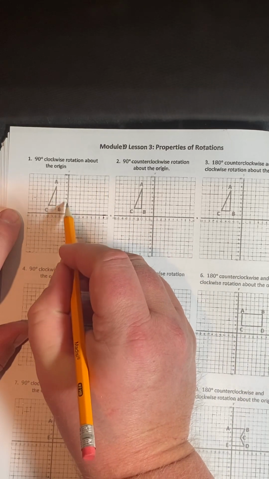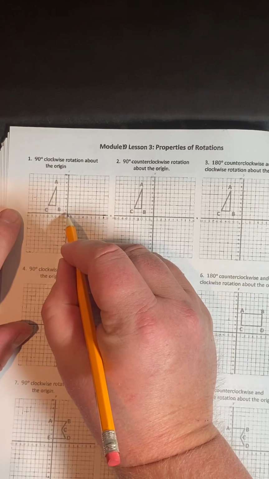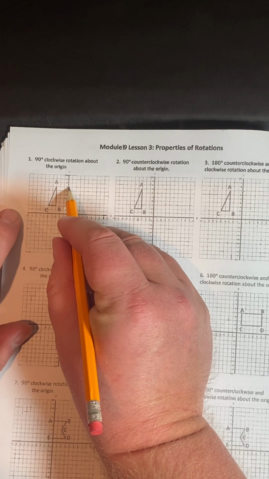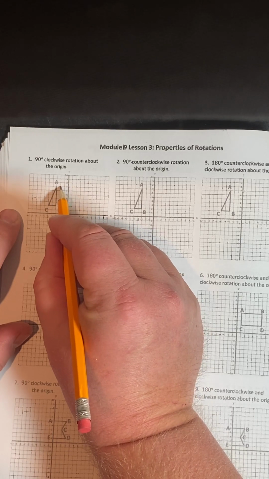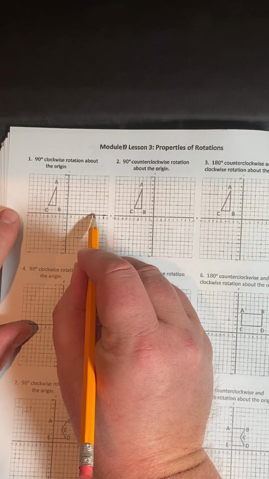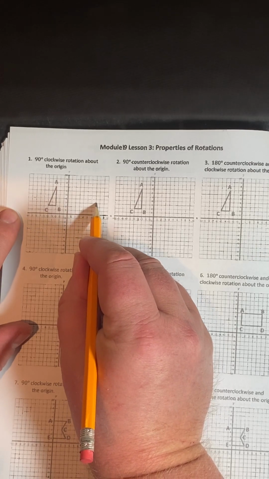You can actually count out the axis and count off of it. Out the axis, 1, 2, 3, 4, 5, 6, 7, and off 1, 2, 3.